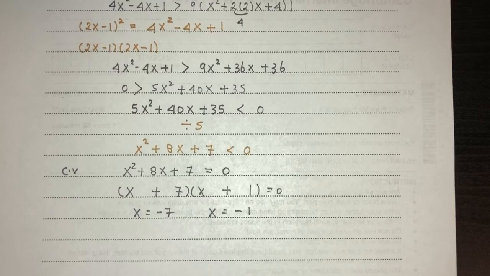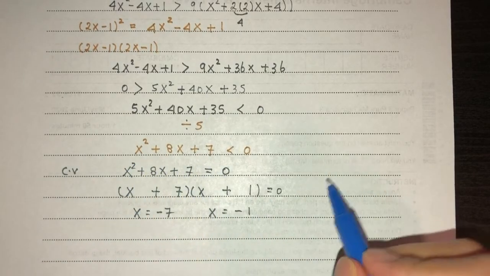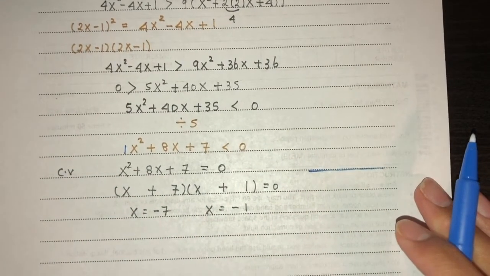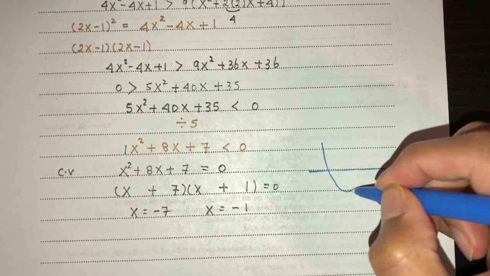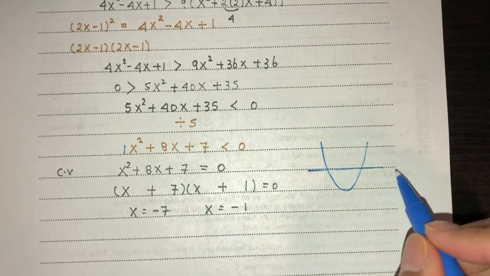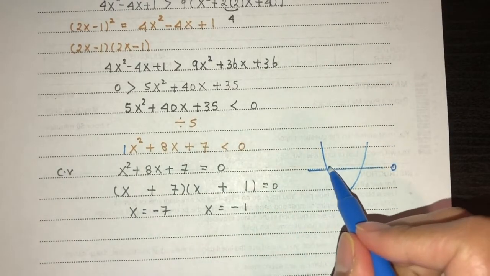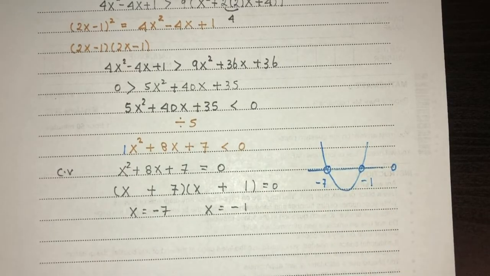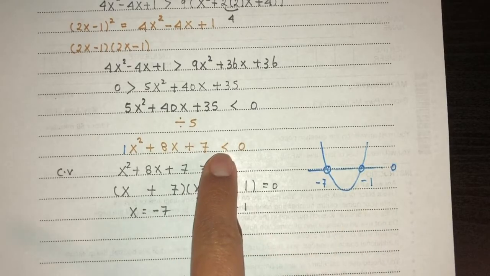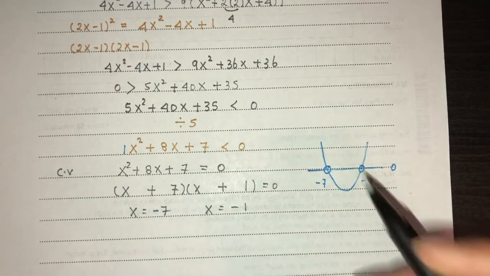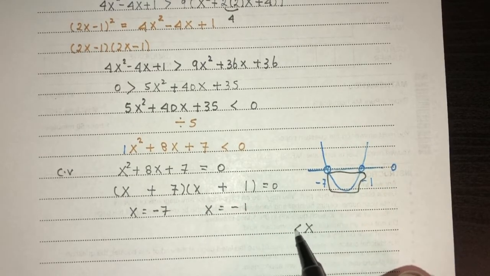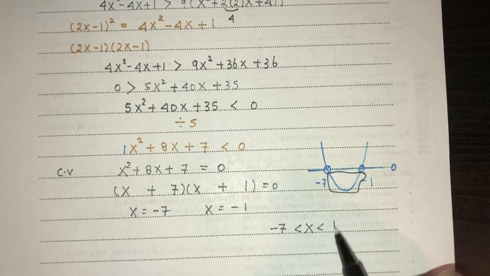Now for your answer, you have to go back to your main equation here. You have to draw its graph. The coefficient of x squared is 1, right? It is a positive value. So your graph will look something like this, like a minimum curve. And this is the line 0. And here we have our critical values, that is minus 7 and minus 1. But in this case, we need the values to be less than 0, which means below the line. So we need it to be this part, right? So that is only possible when x is between minus 7 and minus 1. And that is your answer for question number 1.